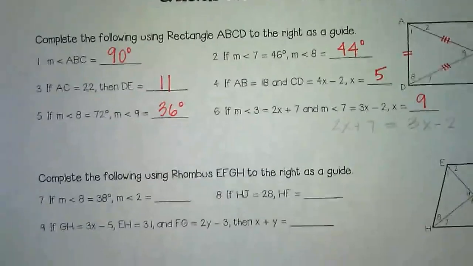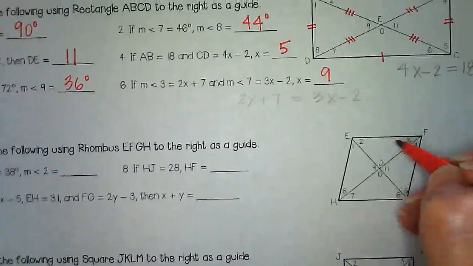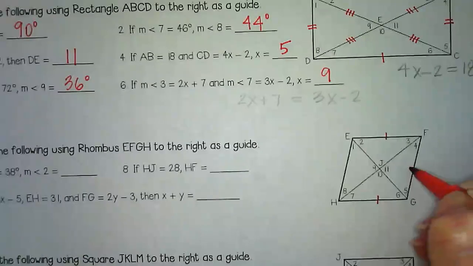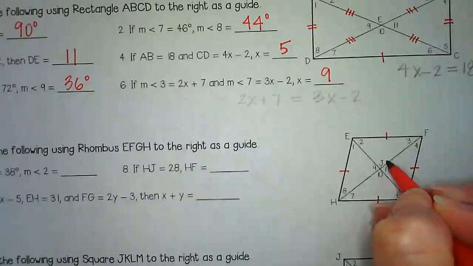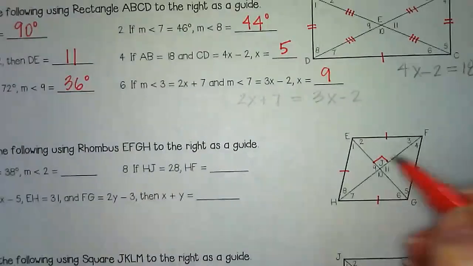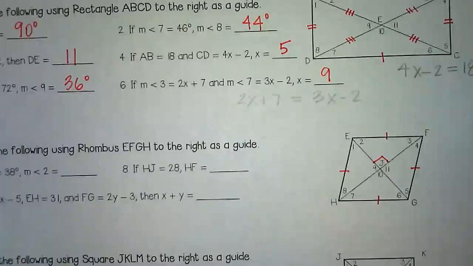All right, next up, we're going to look at the rhombus. So things that we know about a rhombus. We know that all 4 sides are congruent. I also know that right in here, I have 4 right triangles. Those are right angles right in there.